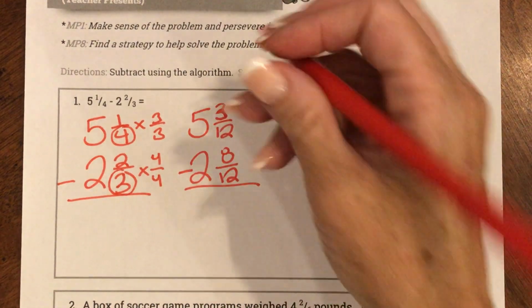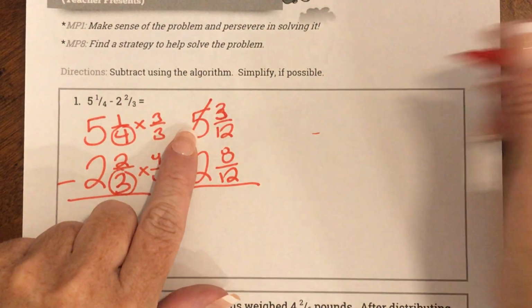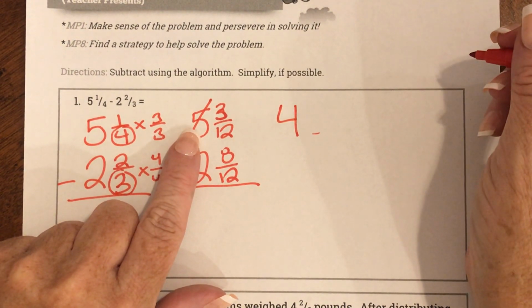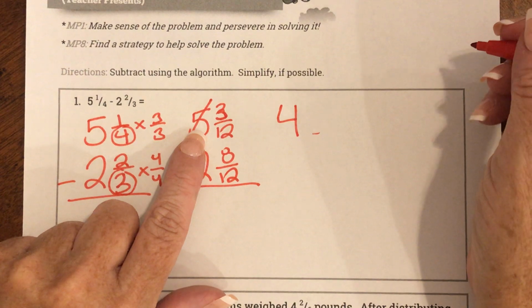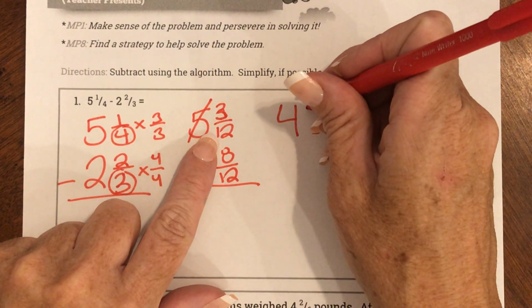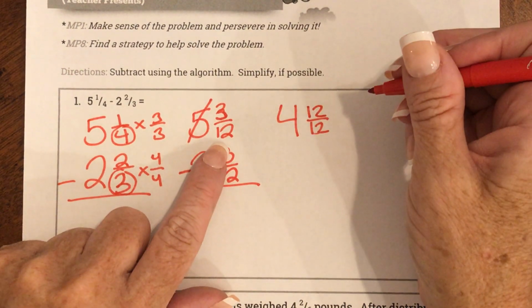I'm going to have to take one of these wholes away. Okay, when I take one whole away, I'm left with 4 wholes. Now I want you to visualize what would happen with that whole. I'm going to take that whole and I'm going to cut it up. When I cut that whole up, I cut it up into 12 pieces.